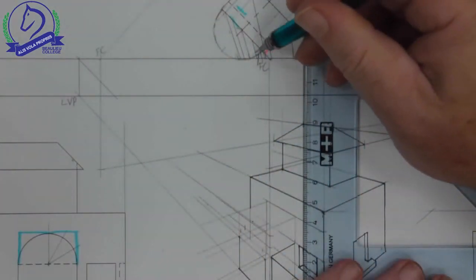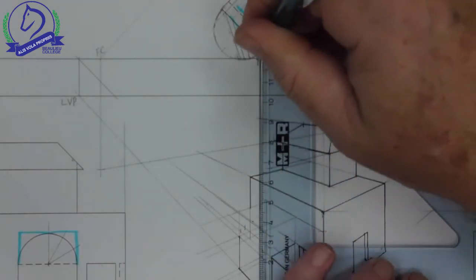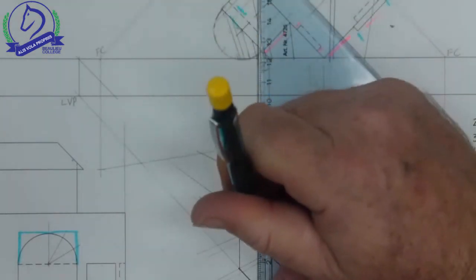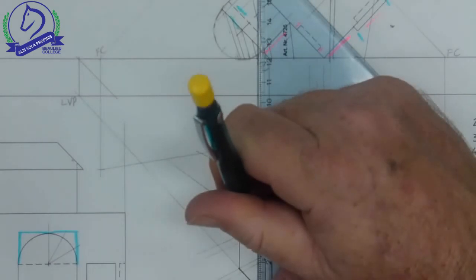Go to the other side, we move one segment in, get the point, mark it off.